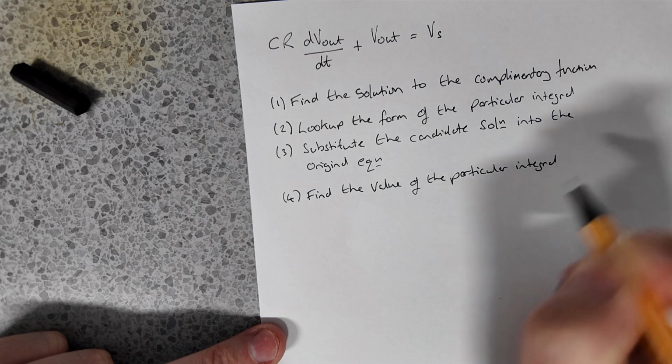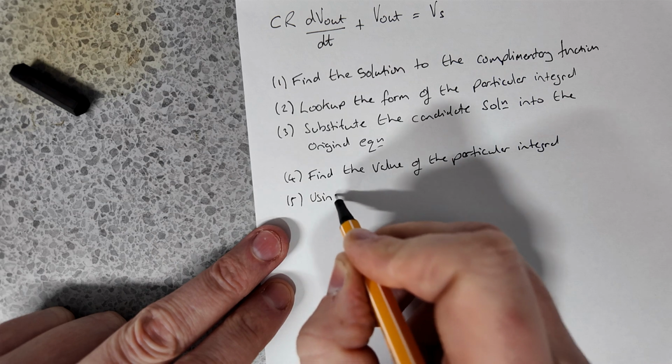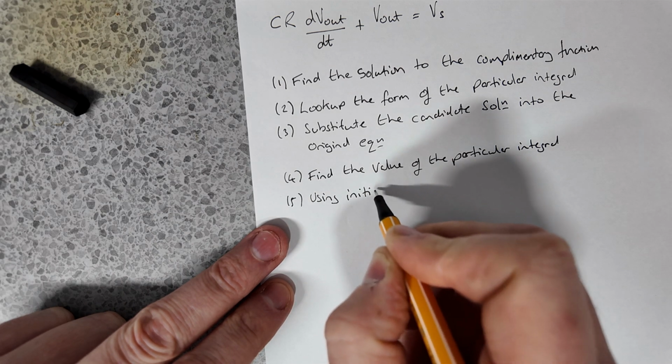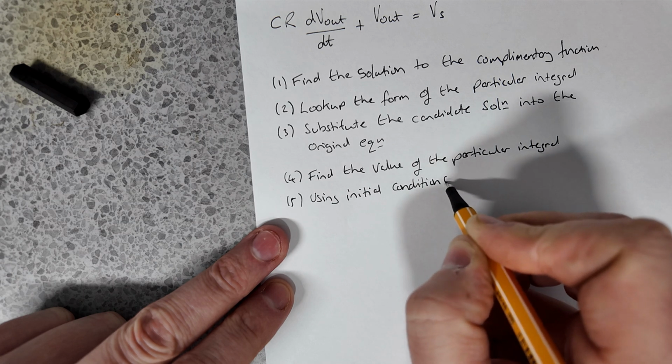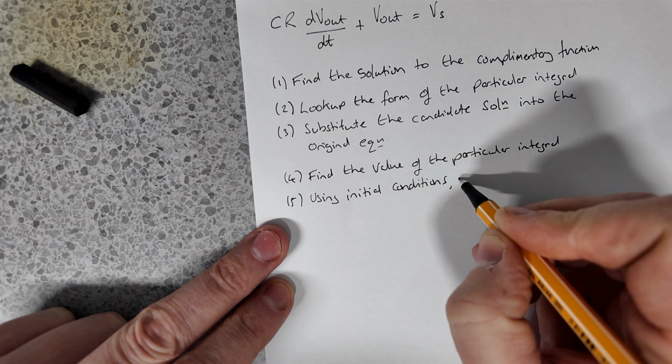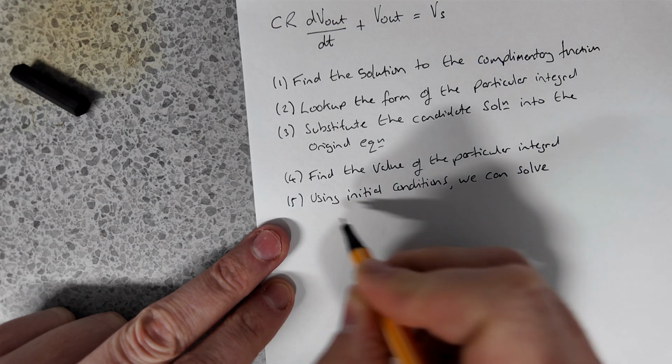And at the end, the last step is using initial conditions, which I'll tell you what they are, we can solve for the constants.